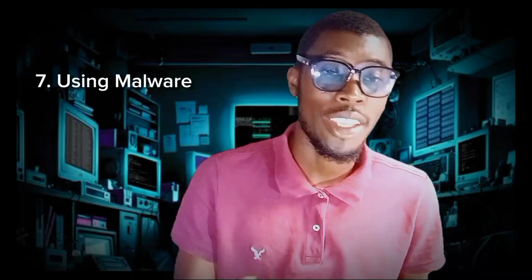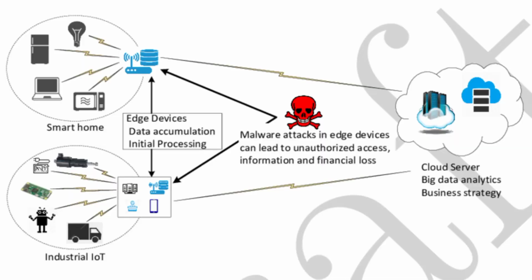Number seven, using malware. Malware can capture your two-factor authentication code or two-factor authenticator app secretly, allowing hackers to bypass your two-factor authentication code. And how are you going to protect yourself against it? Always keep your device secure with up-to-date antivirus and avoid downloading from untrusted websites or untrusted applications.